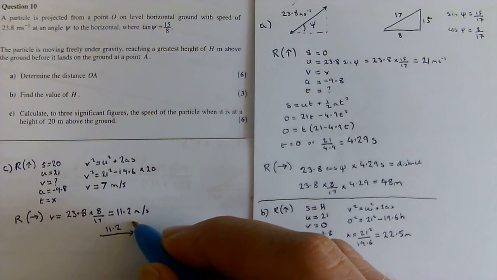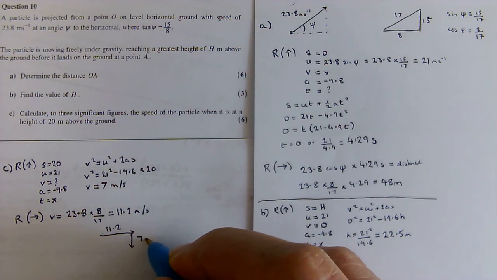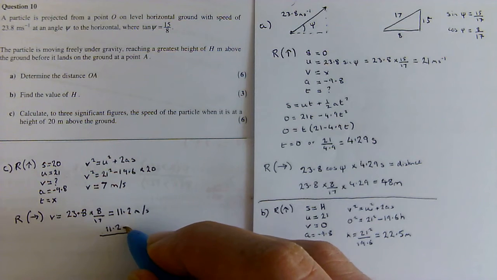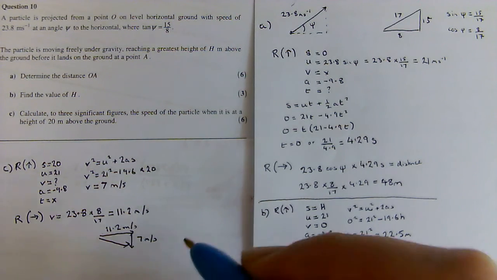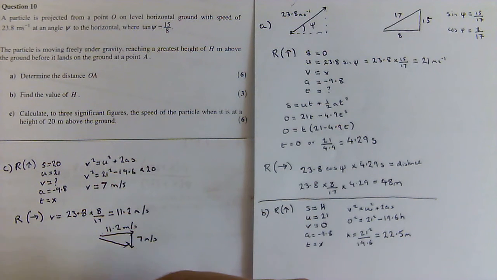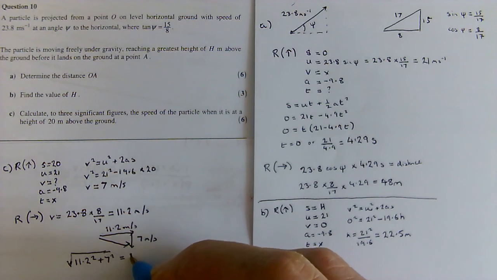It's either travelling upwards at 7 meters per second, or downwards at 7 meters per second, it doesn't matter which. And so, using Pythagoras, the speed is going to be the square root of 11.2 squared plus 7 squared, which gives me a speed of 13.2 meters per second.